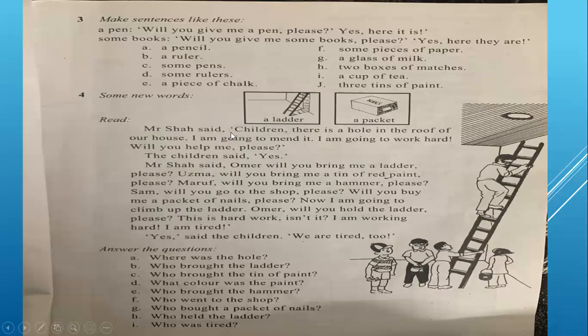Mr. Shah said, "Children, there is a hole in the roof of our house. I am going to mend it. I am going to work hard. Will you help me, please?" Just concentrate on this word. Look, there is written please.